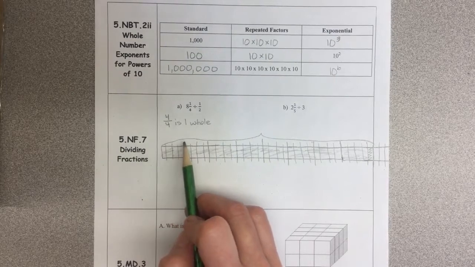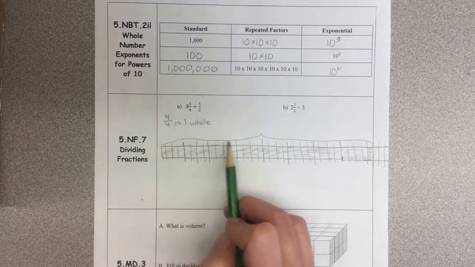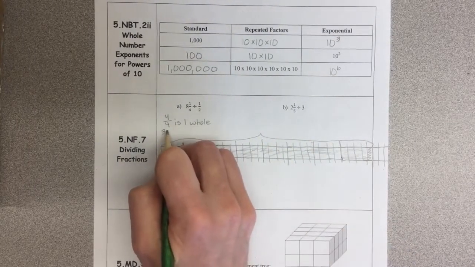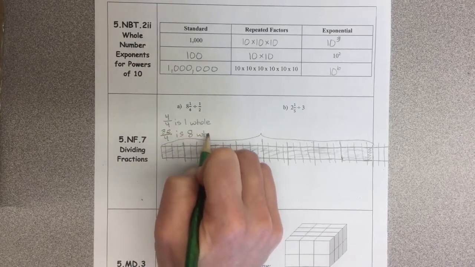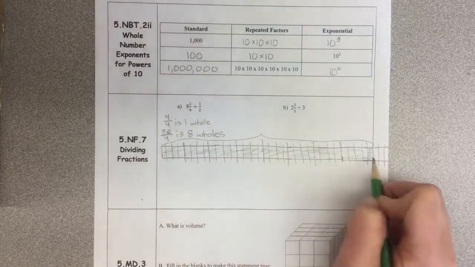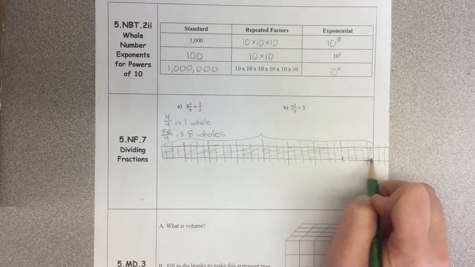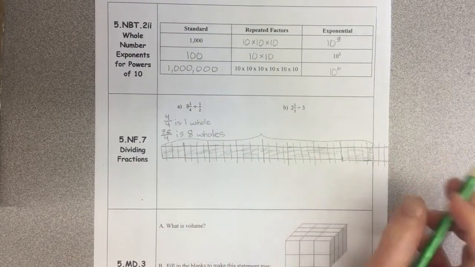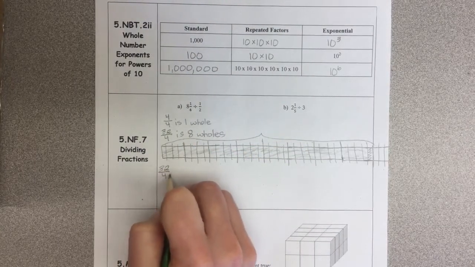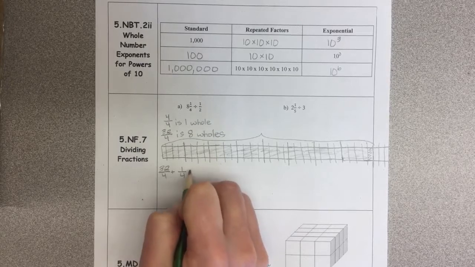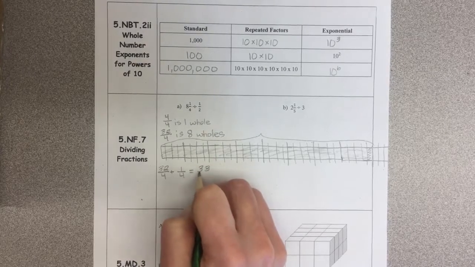So we said 4 fourths is 1 whole. 32 fourths is 8 wholes. And then we have 1 more whole here, and we have 1 of those fourths. So 33 fourths, let's say 32 fourths plus 1 more fourth is how I show 33 fourths here.